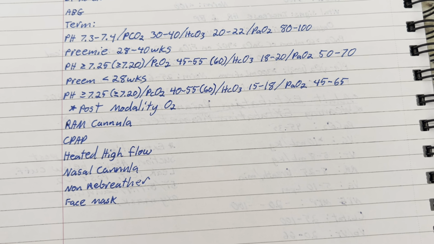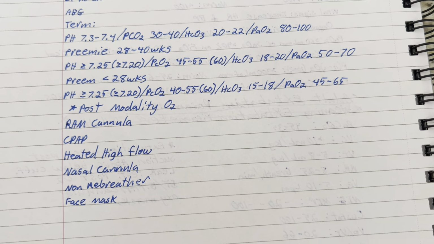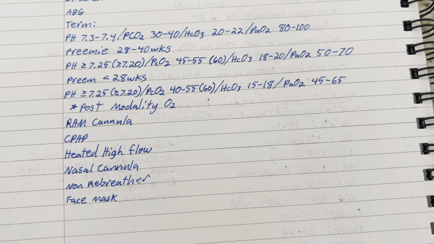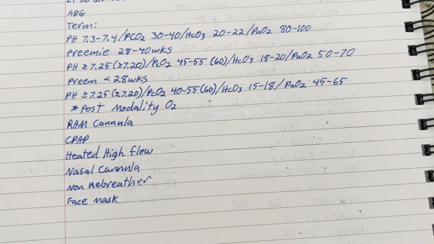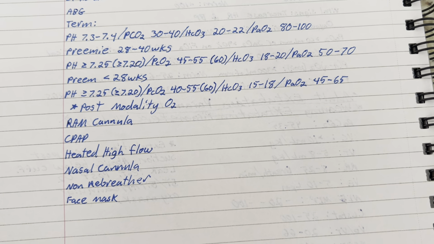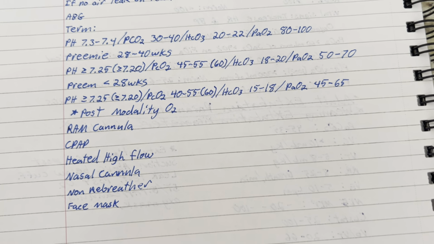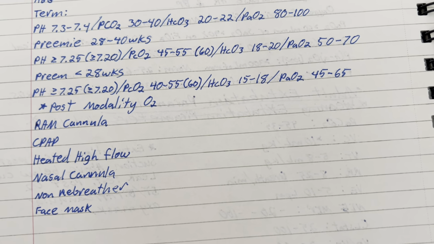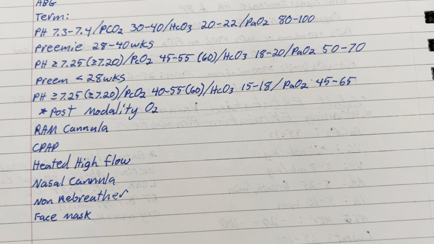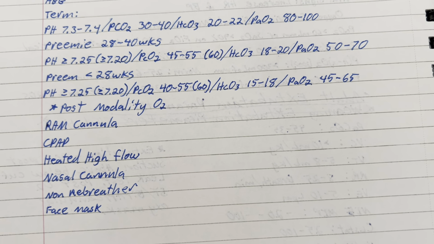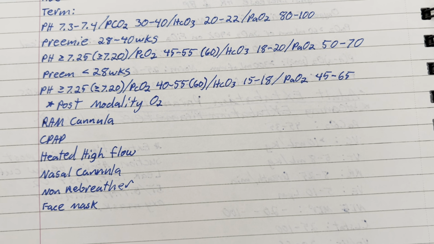Preemie of less than 28 weeks should have a bicarb of 15 to 18. Preemie of less than 28 weeks should have a PaO2 of 45 to 65.